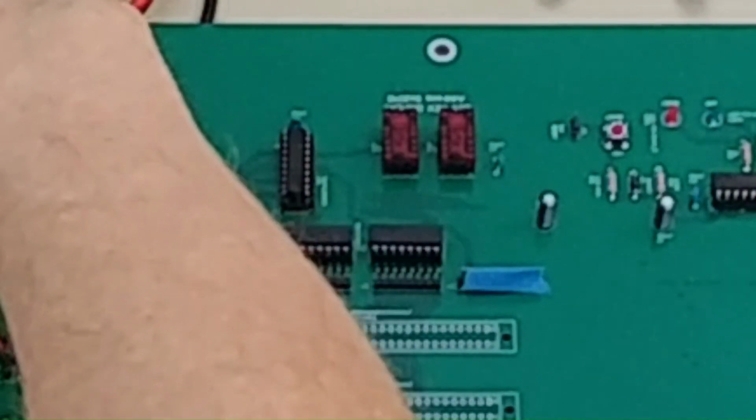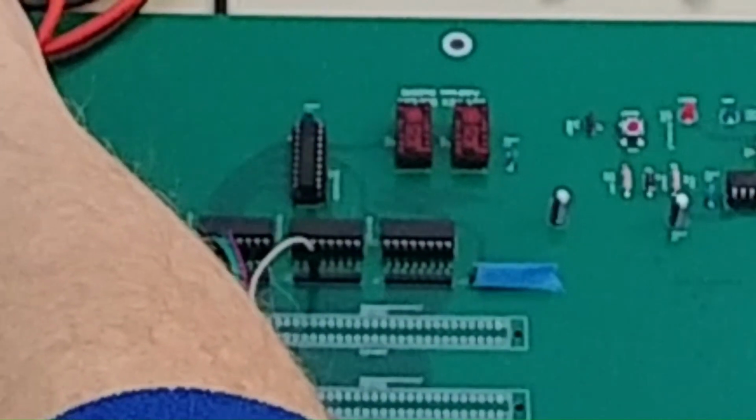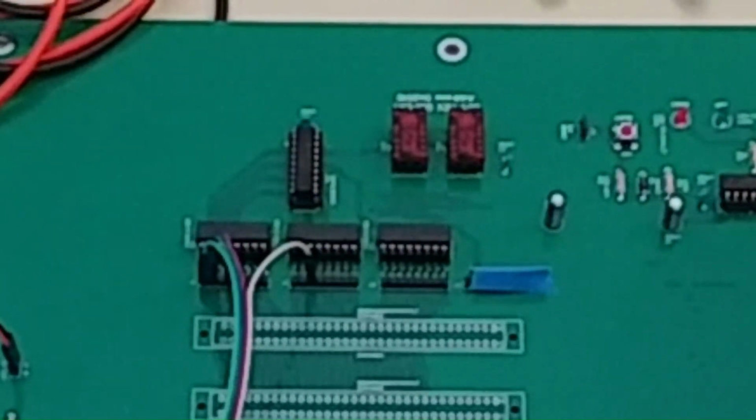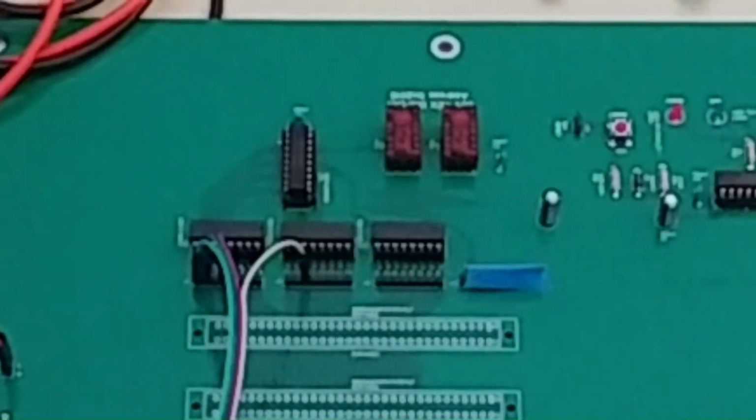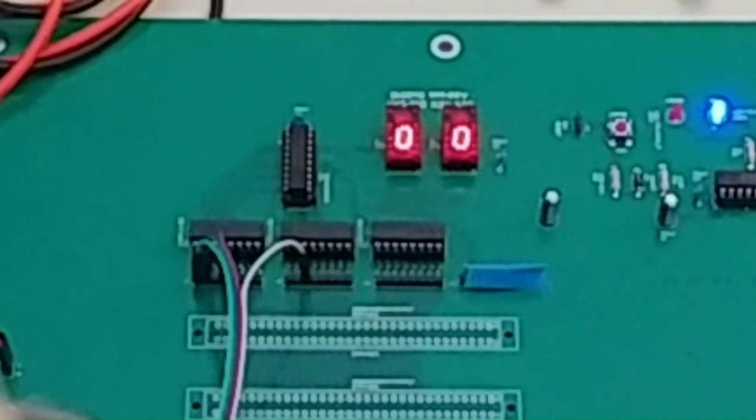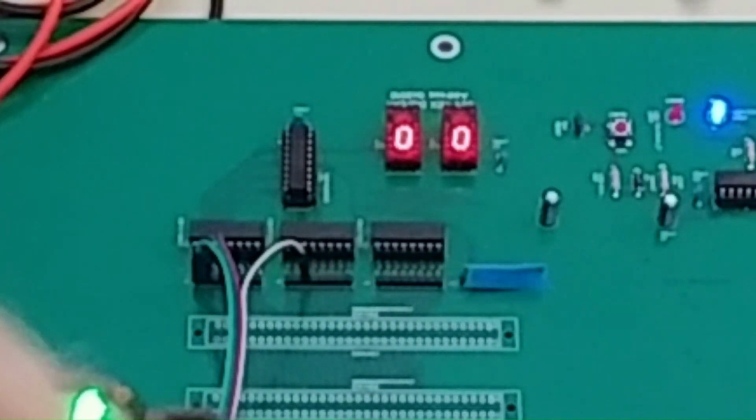Now, since we don't have our inrush thermistor, what I'm doing is bringing up the power slowly, so we don't have that inrush current situation. So we're kind of being a manual thermistor here.